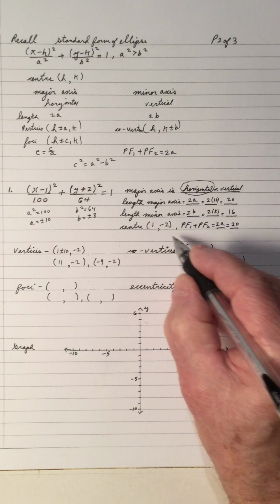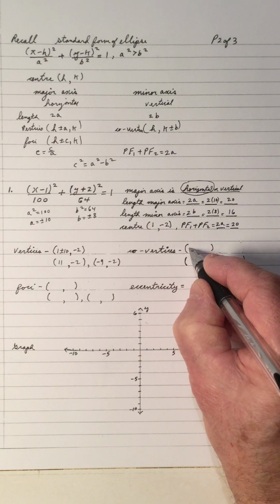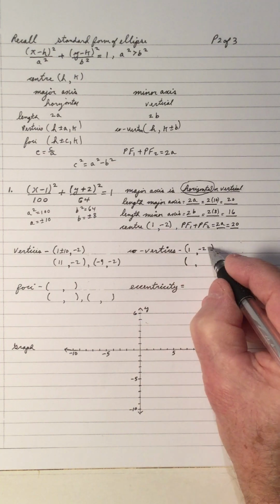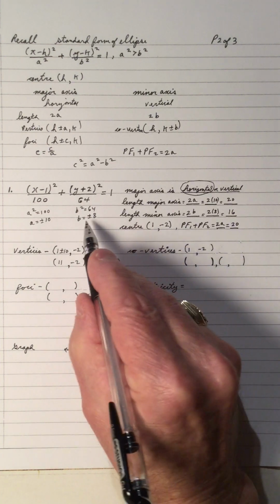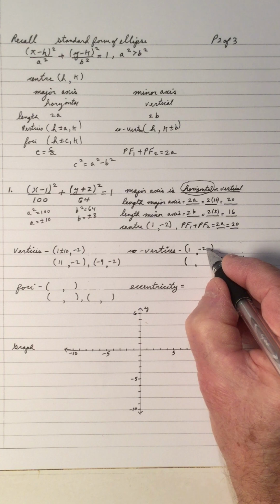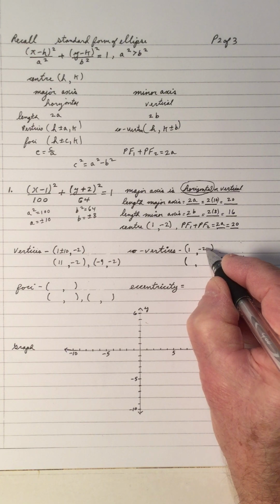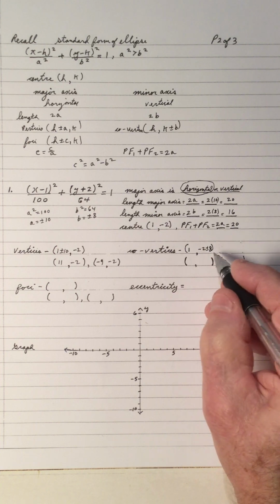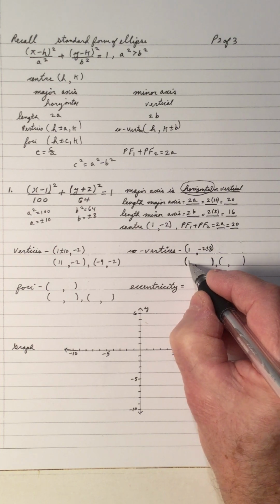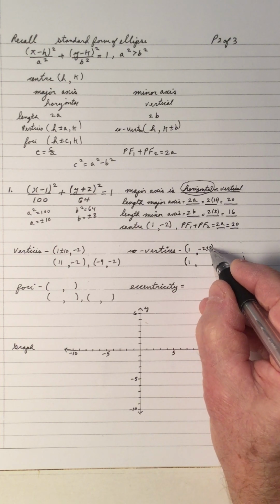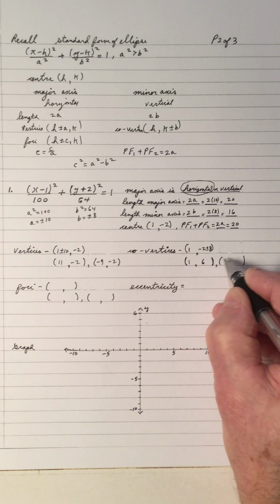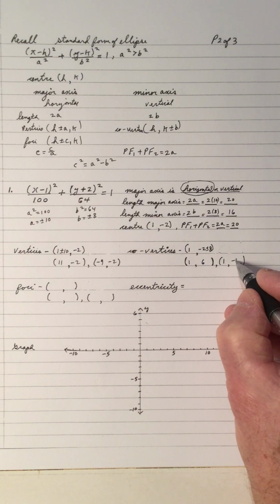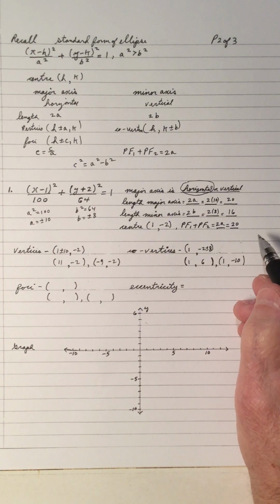So we have a 1, so we're adding to the y value of -2, the length of the minor is 8, double 16, so it's a plus or minus 8. So the co-vertices are 1, and -2 plus 8 is 6, and 1, -2 minus 8 is -10, so that's the co-vertices.